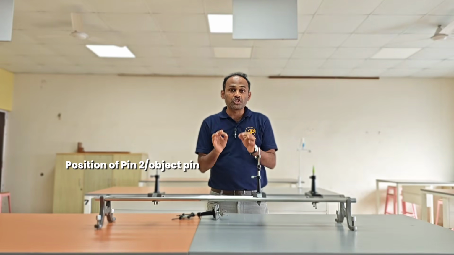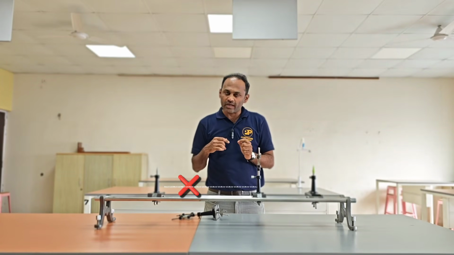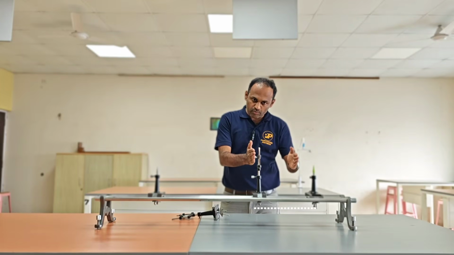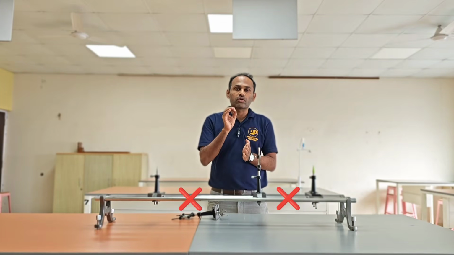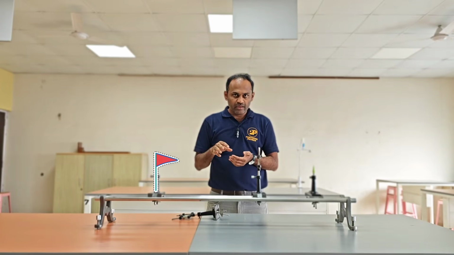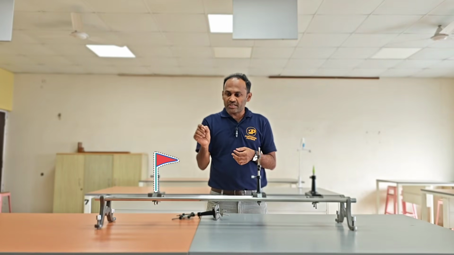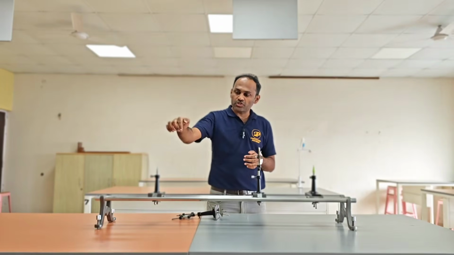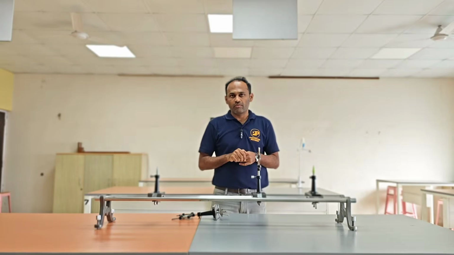I am telling position. You should not take the distance between the lens and the pin here, as in the practical of focal length of convex lens. There we used to take the object distance, the distance between object pin and the lens, and the distance between image pin and the lens. Here we should not take distances; we have to note down the positions. Position means where exactly that image pin is. Since there is a 1 meter long scale on the optical bench, at which division that image pin is placed. So after removing the parallax, note down the position of that image pin, on what division it is. That is the first thing we have to note down.